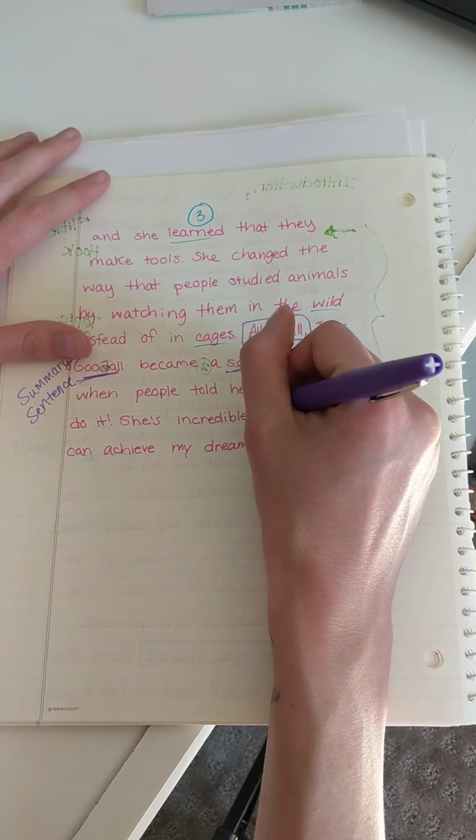So even as I'm reading it to myself, I notice I made a mistake. So you can always fix those as you go. But I wish I could achieve my dream someday too, because she got her dream of going to Africa and studying animals, which is pretty phenomenal. I really liked learning about her. I hope that was clear through my writing.